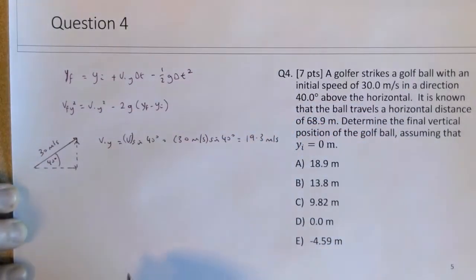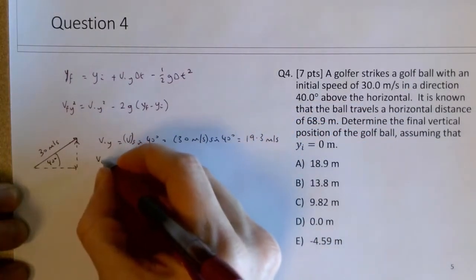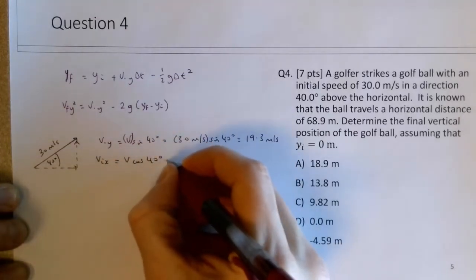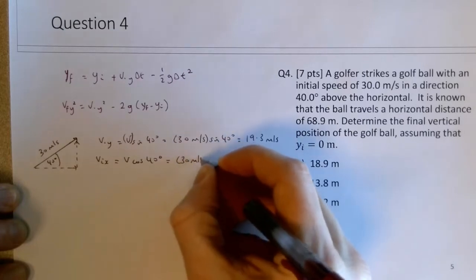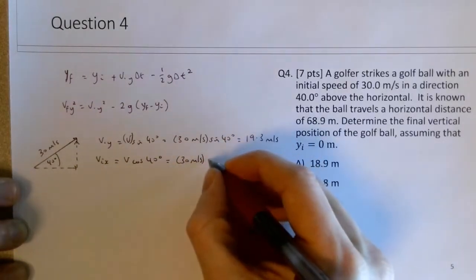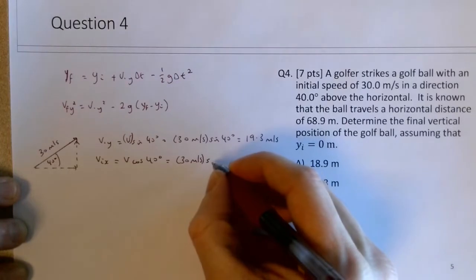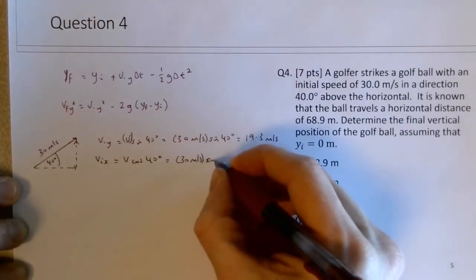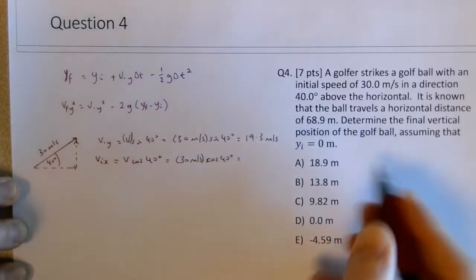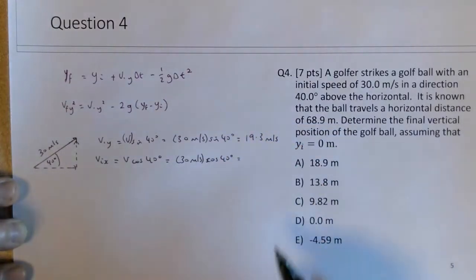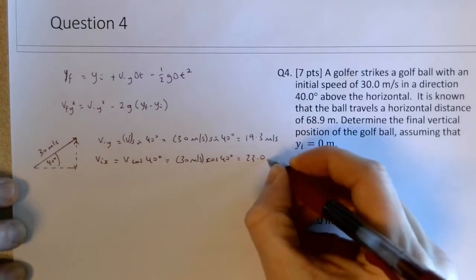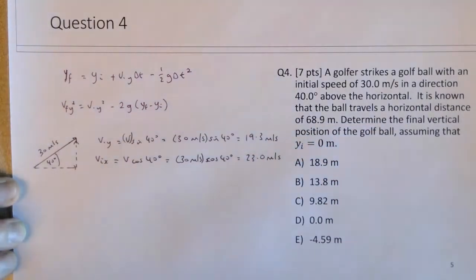And just in case we need it later, I'll work out vix, which is just equal to v times the cosine of 40. Noting again that that velocity does not change over the flight, because there's no x acceleration for a projectile, assuming no air resistance. The question should probably explicitly state to ignore air resistance. And this works out to be 23. Okay, so those are the components.